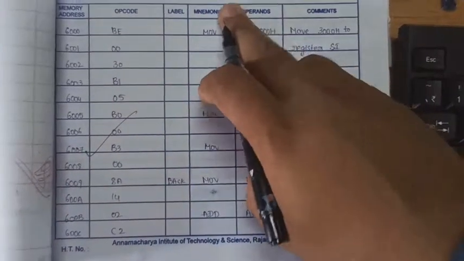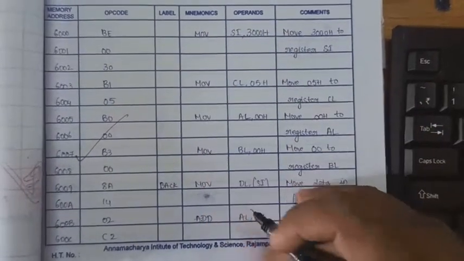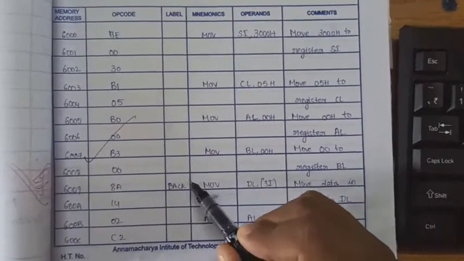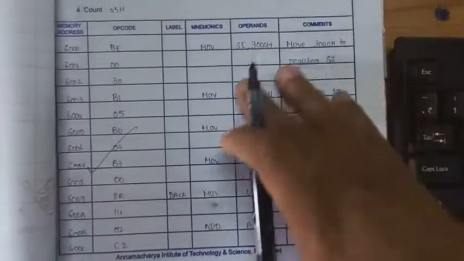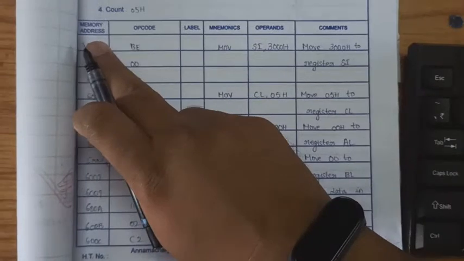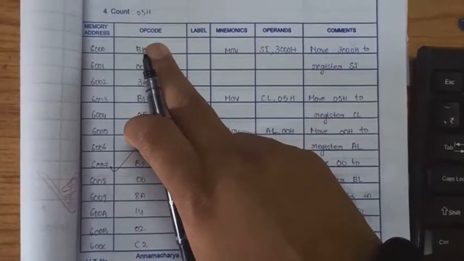For typing the program, you may find some difficulty in putting up the labels. We have 5 columns here. One refers to the memory address where we type the program, and the second one is the opcode.